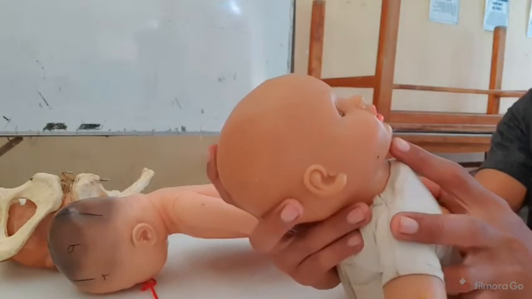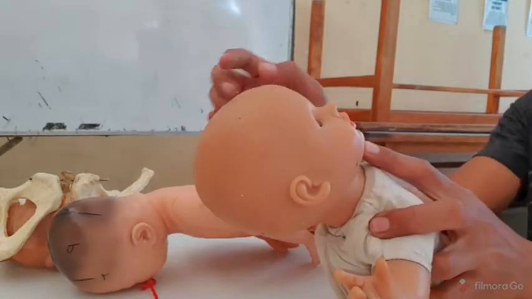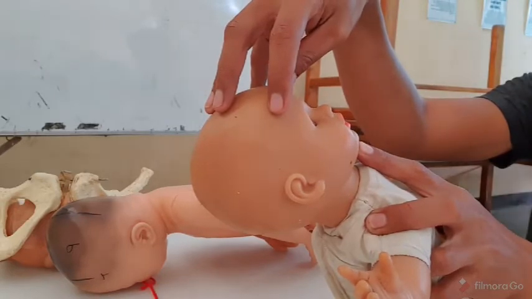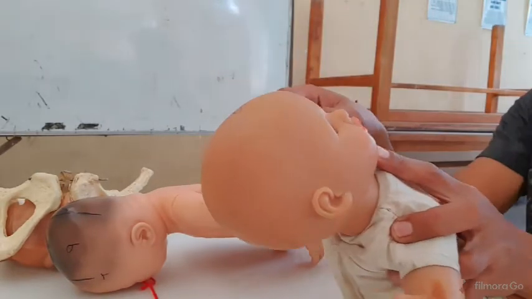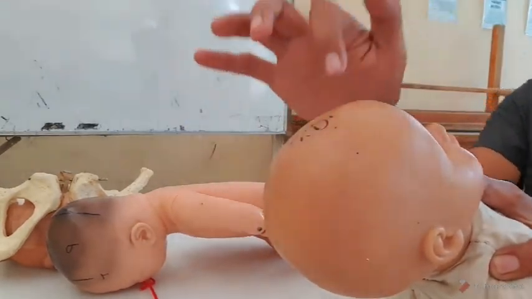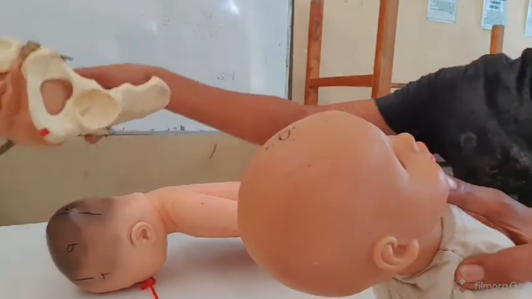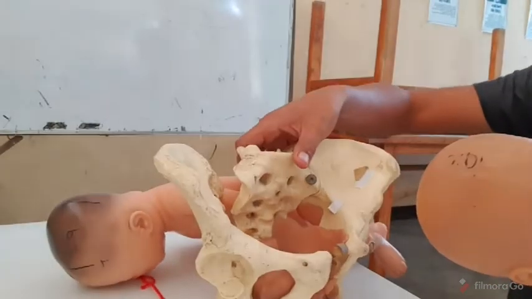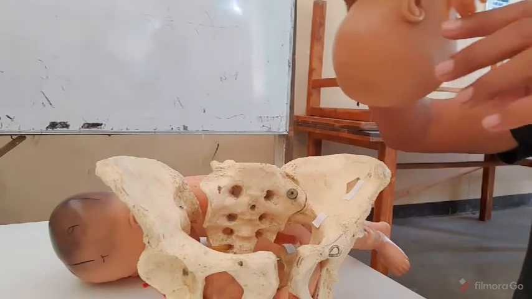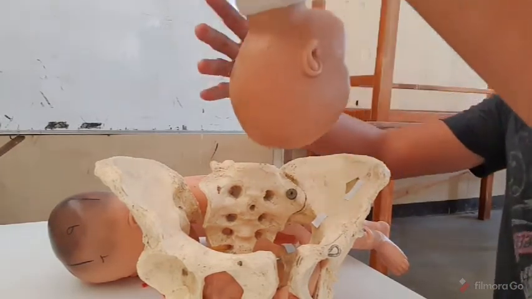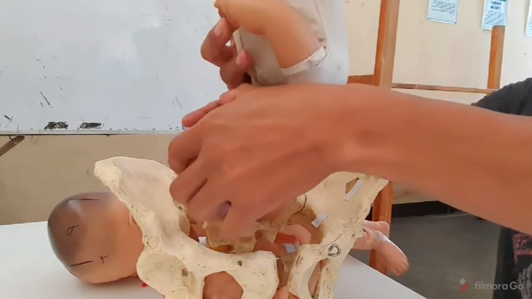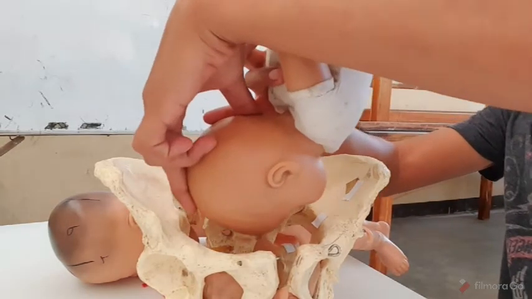So slightly extended, making the brow the presenting part, and the transverse diameter is the bitemporal. So if we will be using this one, the pelvic model, in brow presentation, the position of the fetus is approximately like this.